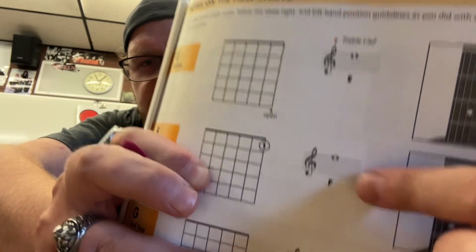Now, there's only 8 notes in music typically, if we just go straight up the scale, without sharps and flats, of course. If I was to start with A, the notes would be A, B, C, D, E, F, G. And the reason why it stops at G is because you would start over at A again.